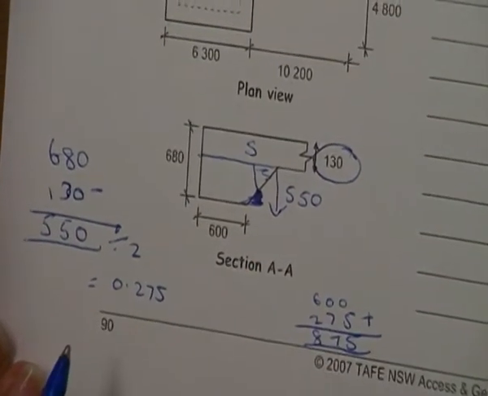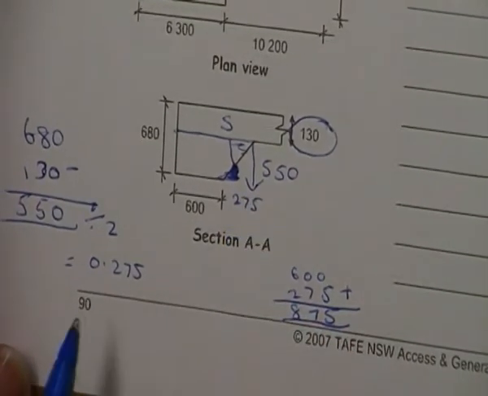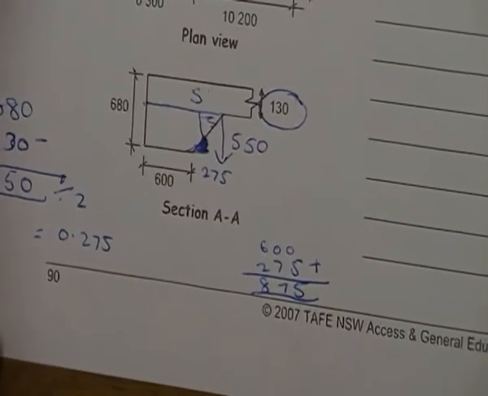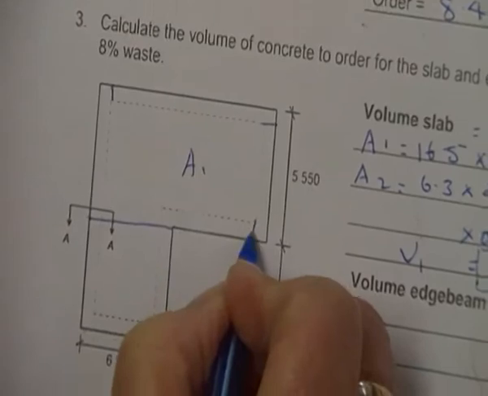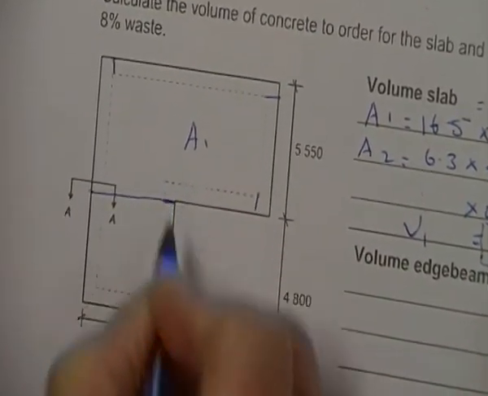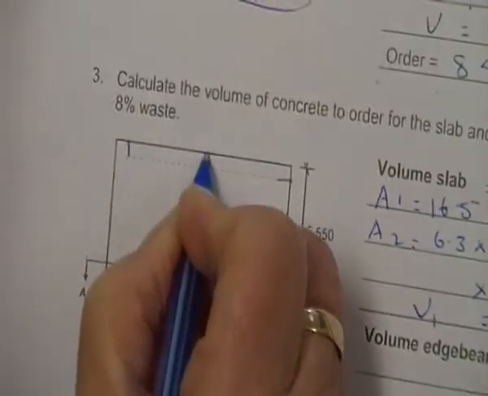So we're adding that 275 there. We're going to have to now do our intos and overs. And this is where it's critical for your labelling.